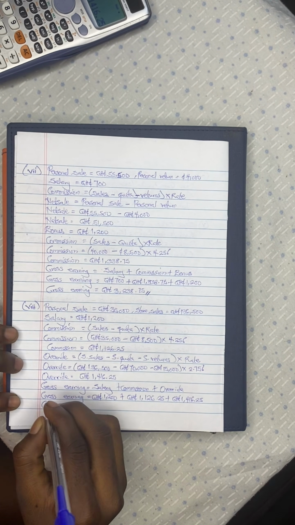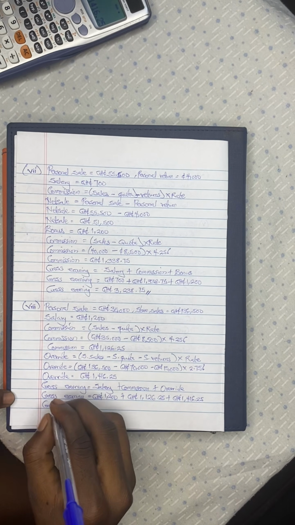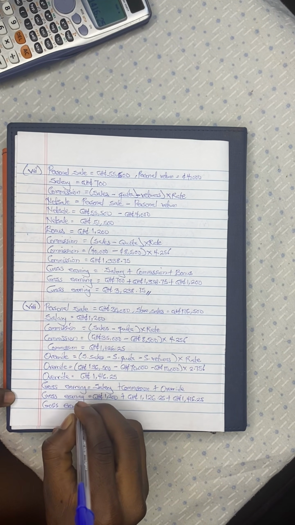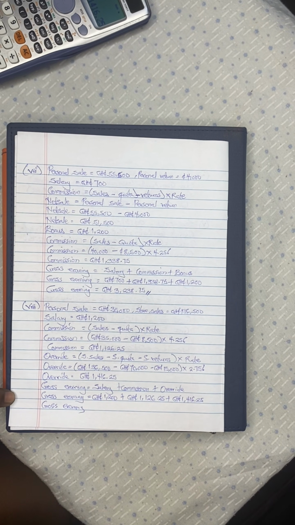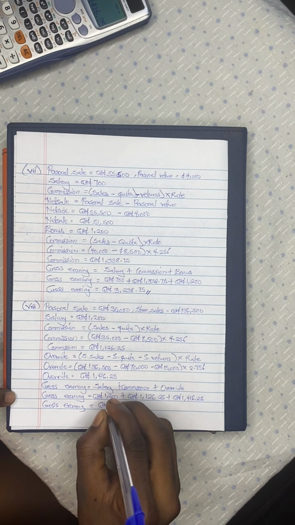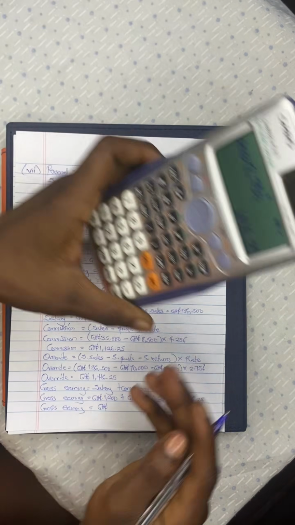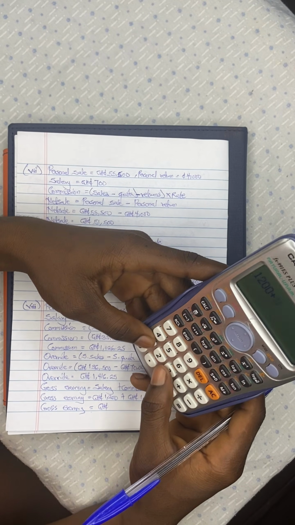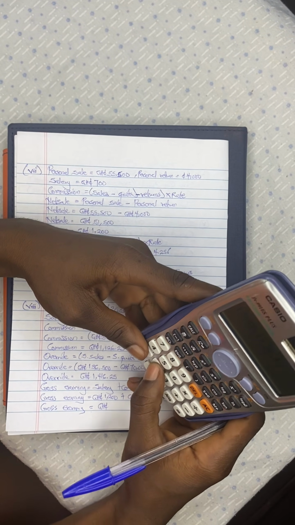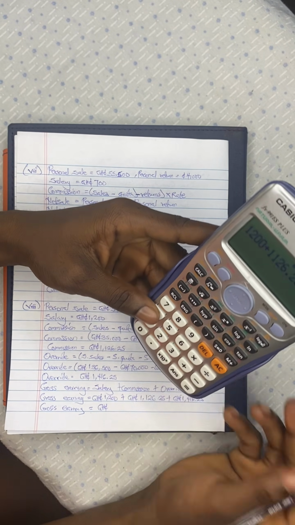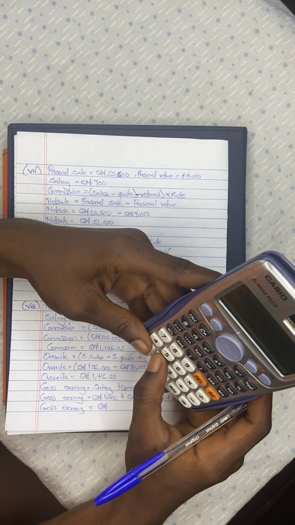So our gross earning in all will be 1,200 salary plus 1,126.25 plus 1,416.25.